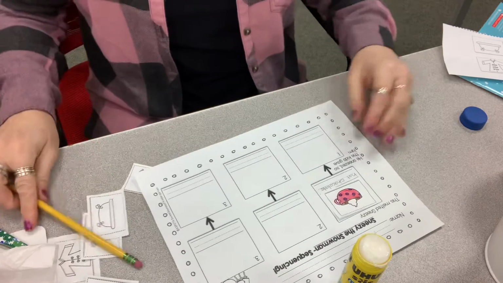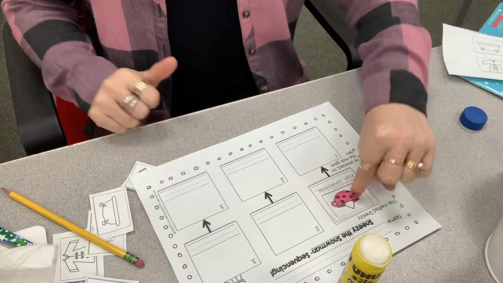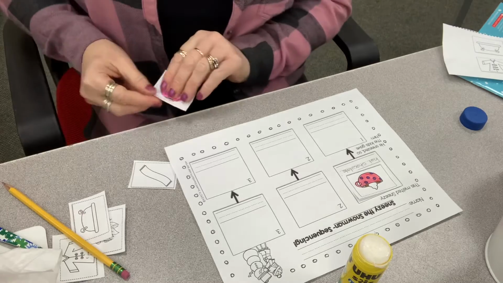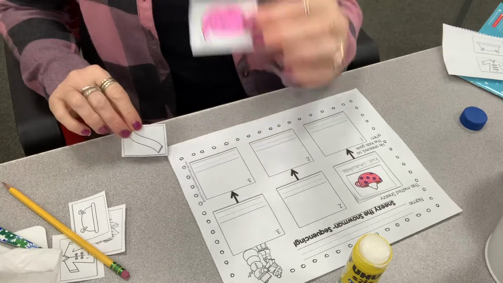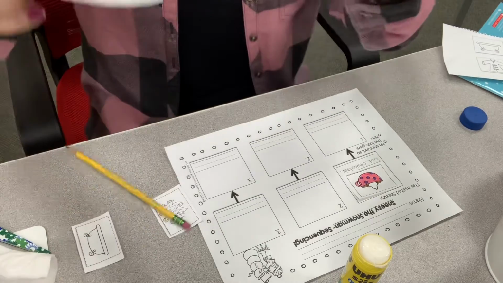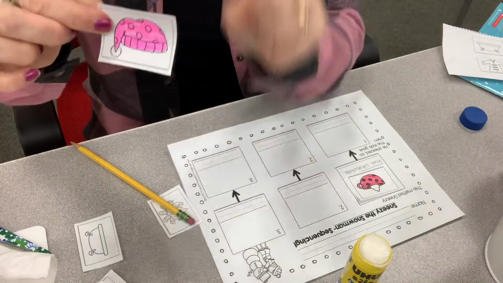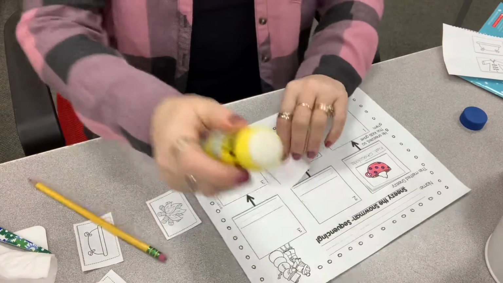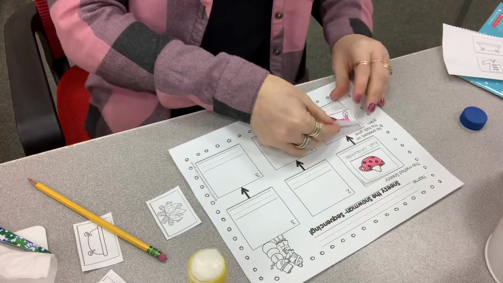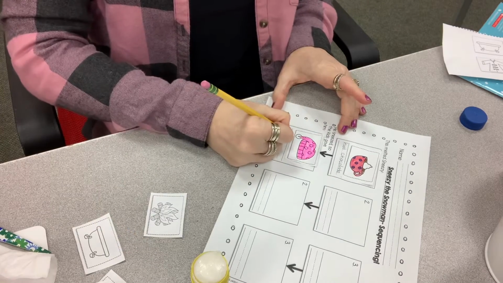Okay, so now, as I said, it's a little bit different. So he drank the hot chocolate and he melted. So what was the first piece of clothing that the children gave him? Was it a hat, a scarf, or a coat? Which one? If you said the pink hat, you are right on. So we're going to do that, and we're going to glue on the pink hat. And then I'm going to write the word hat.